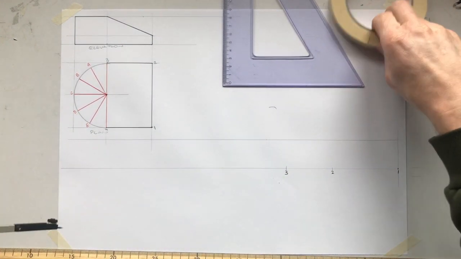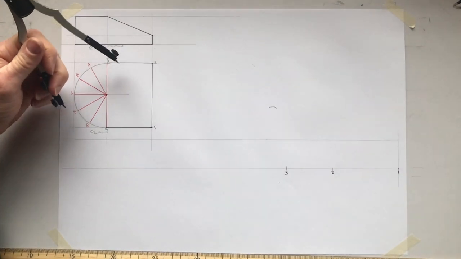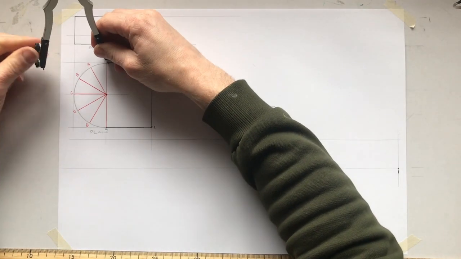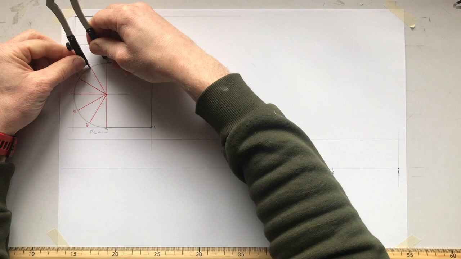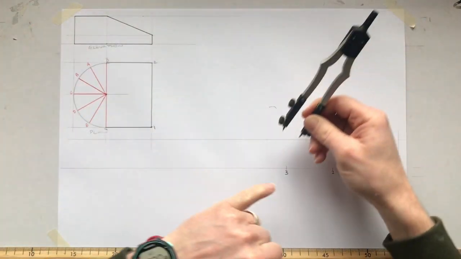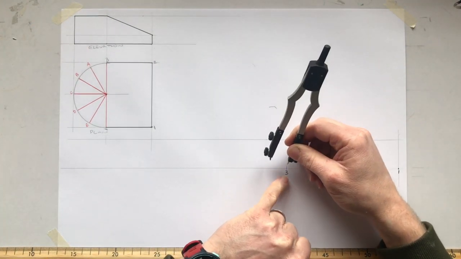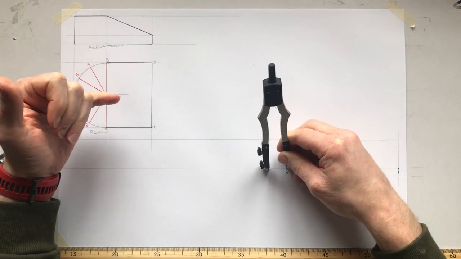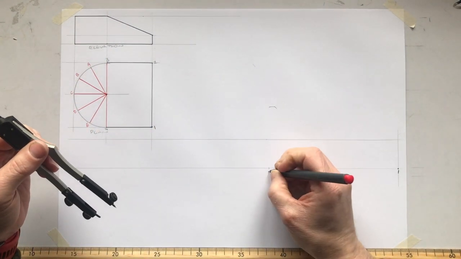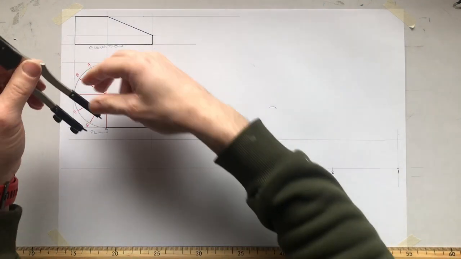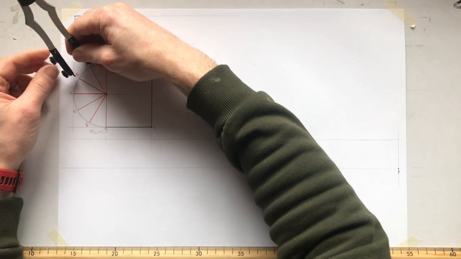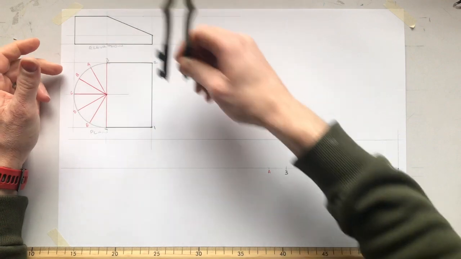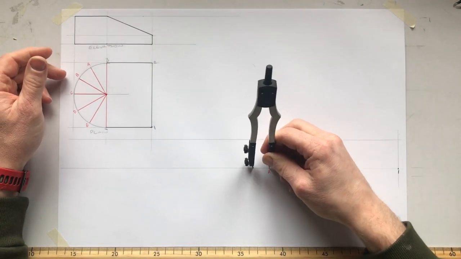So let's take those distances again on our compass. Point the compass on 3, open it up to A, okay? Keep the distance the same, put the point of the compass back on the number we started at, which was 3, and mark off. And that is now point A. So go back, point the compass on A, open up to B, at A, mark off B.